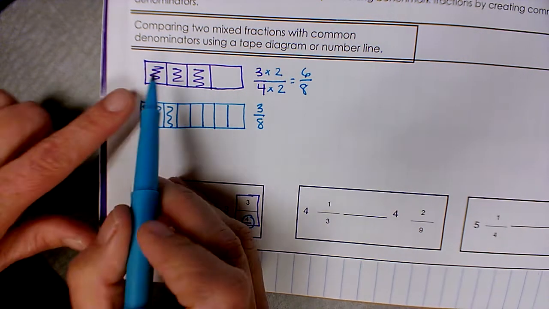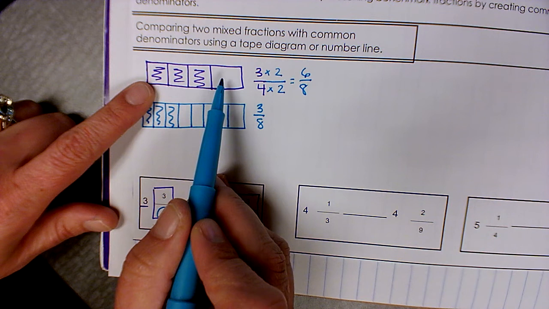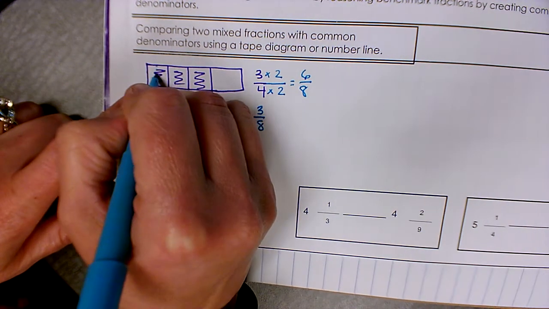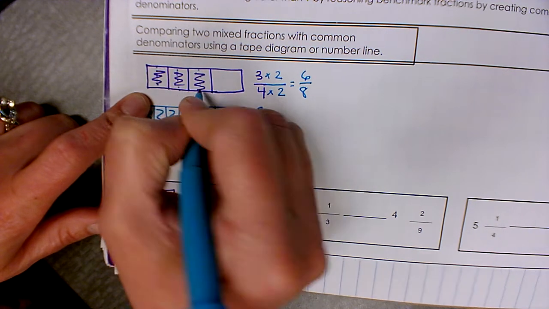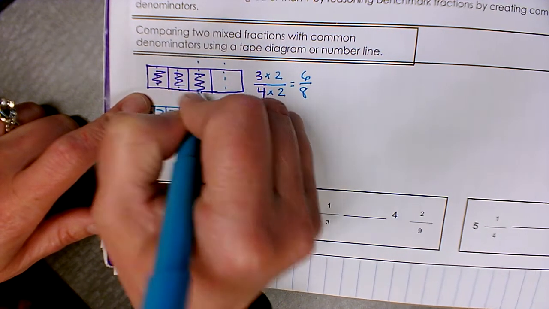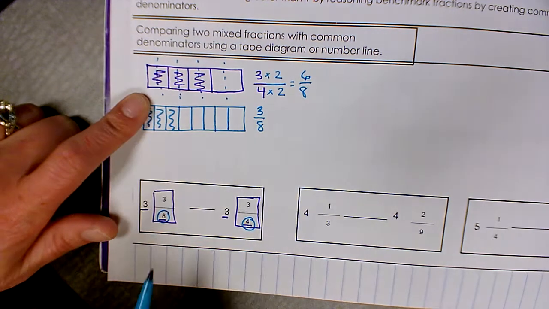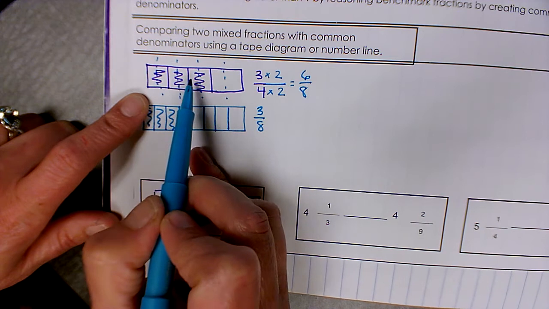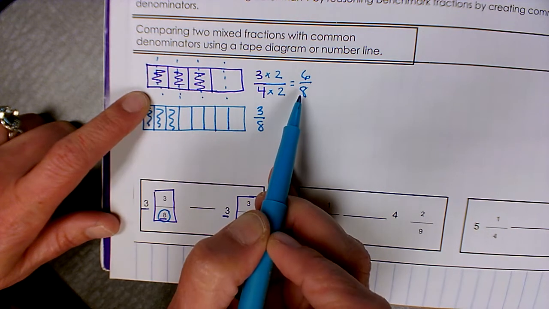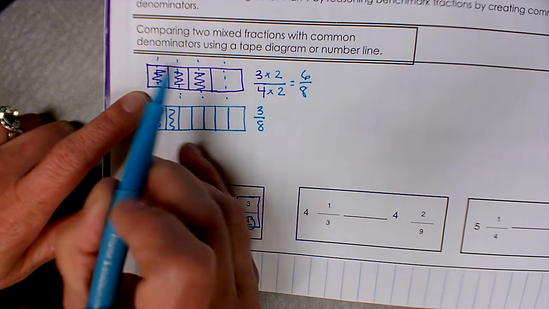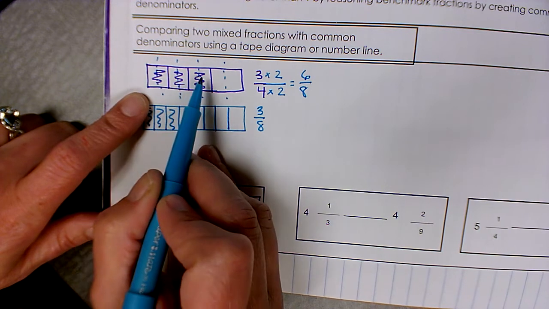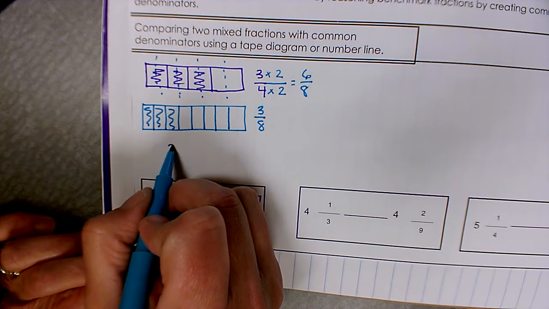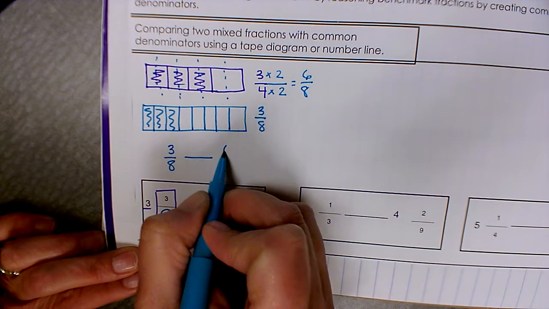What does that mean I have to do to each of these units? I multiplied by 2, so that means I have to divide each one into 2. So I'm going to divide this one into 2, this one into 2, this one into 2, and this one into 2. I'll make that a little bit longer so you can see that. Now how many parts do I have? I should have 8. 1, 2, 3, 4, 5, 6, 7, 8. And I should have 6 colored in. Let's count. 1, 2, 3, 4, 5, 6. So 4th grade, now I can really look at this, and what I'm comparing is 3 eighths to 6 eighths.